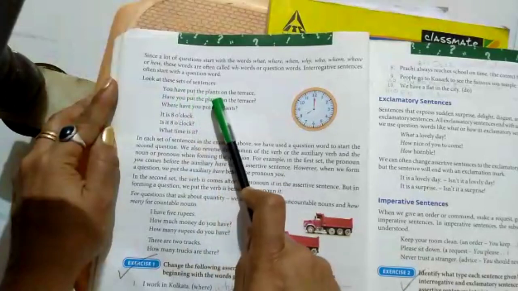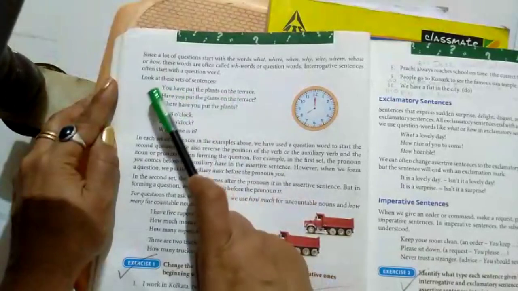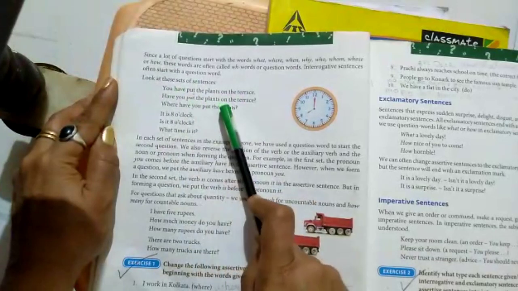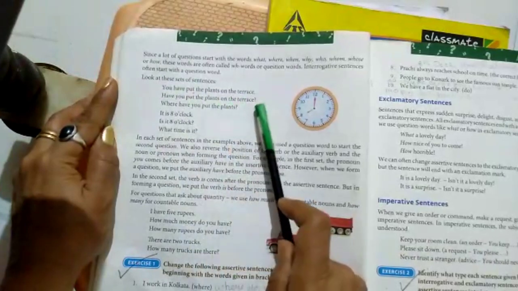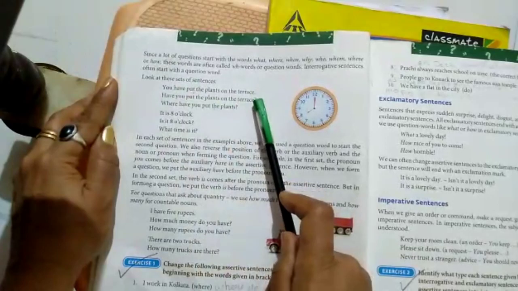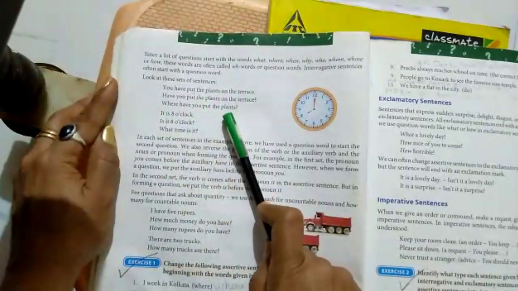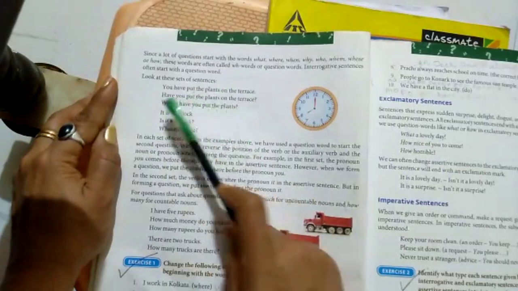You have put the plants on the terrace. Now here, again, the interchange of the position. Have you put the plants on the terrace? Again you have to keep in mind, the full stop will change into a question mark. Where have you put the plants? Another one, okay, you can form it.